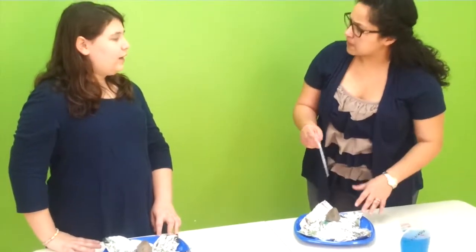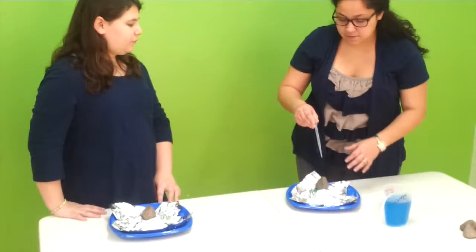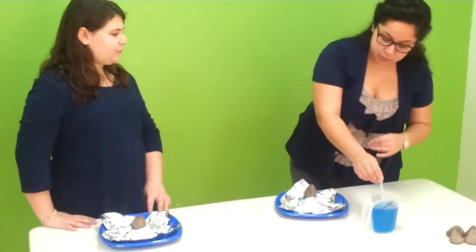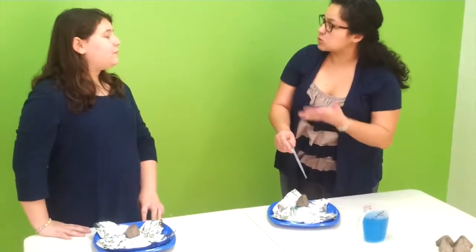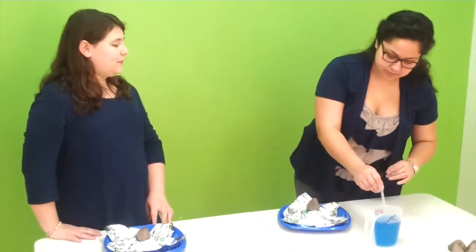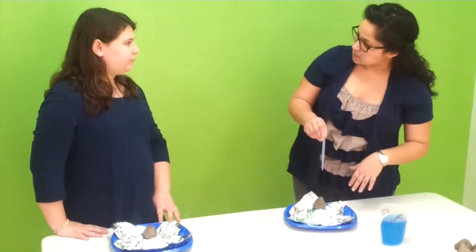And what does weathering mean? It is the breaking down of rocks. The breaking down of rocks. Very good. And it's going to break down into what? What do we call that? Sediments. Sediments, which is what? Little tiny pieces of rock. Very good. It'll break down into sediments, little tiny pieces of rock.